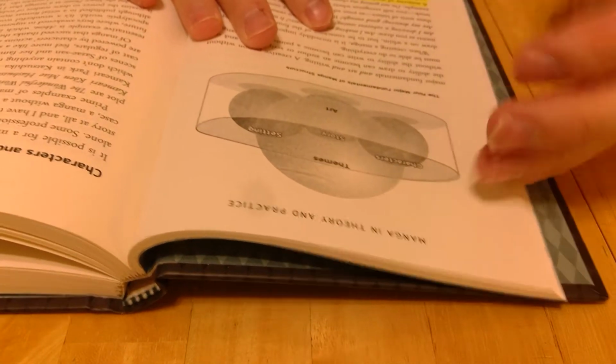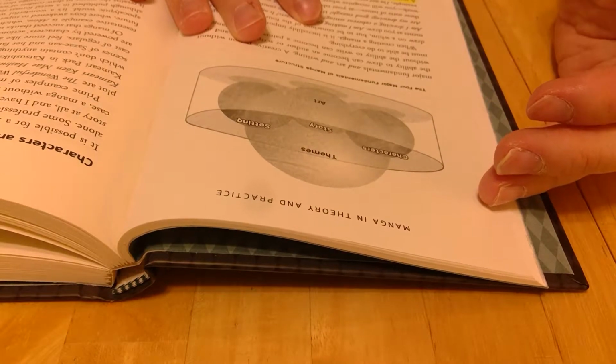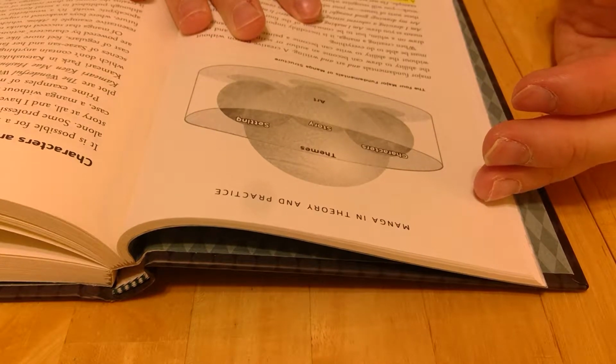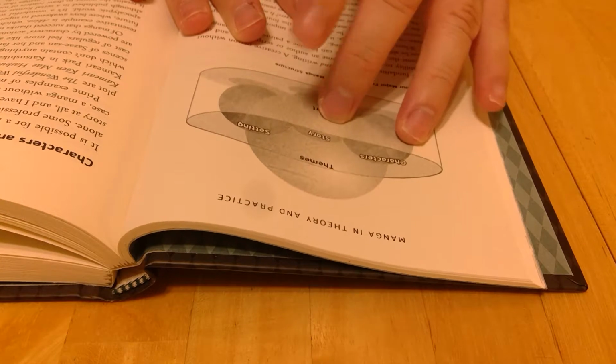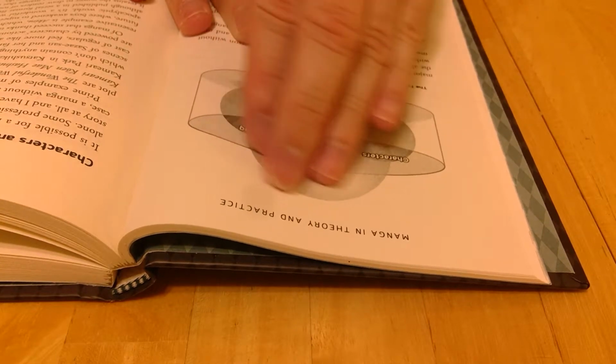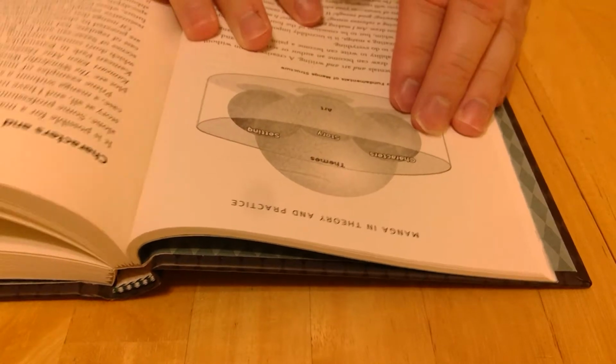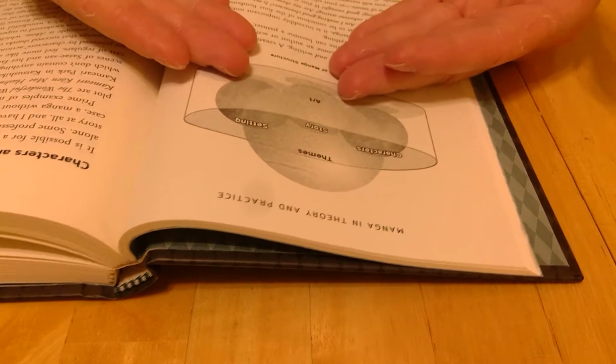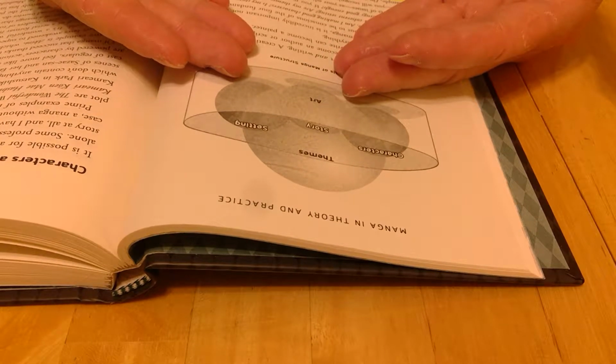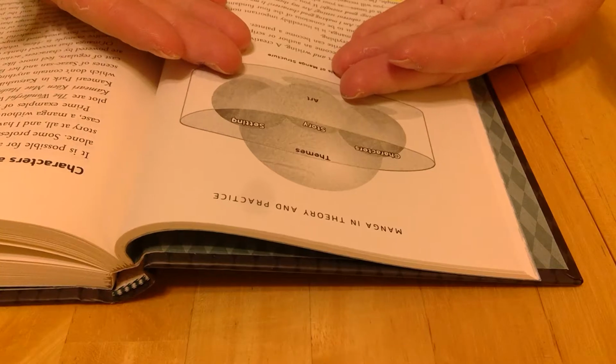And then he has this actually very fascinating graphic right here where he shows the way everything is kind of tied together. So you have the characters, the story, and the setting, and they are all kind of wrapped up in the larger sphere of themes, and they all rest inside of art, which is kind of the glue that holds them all together.